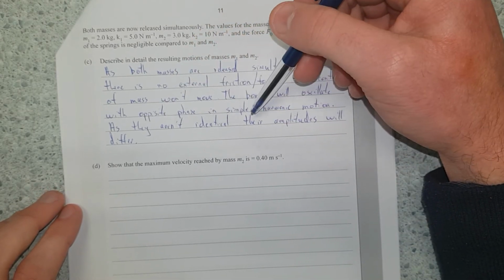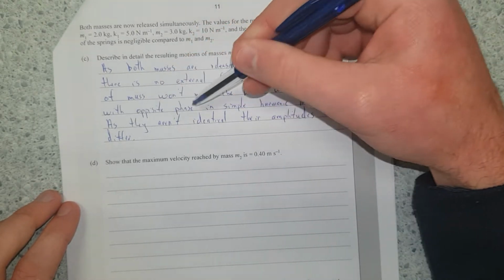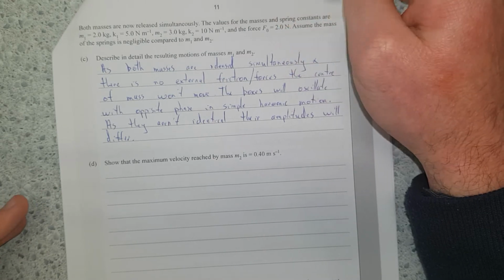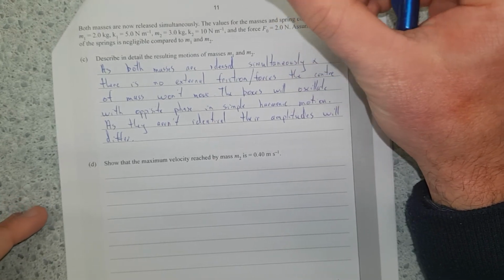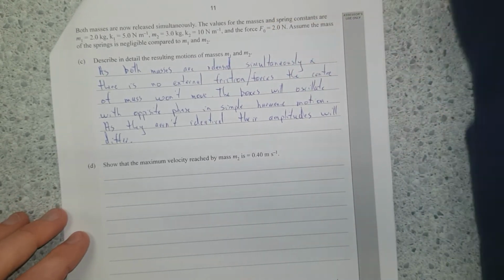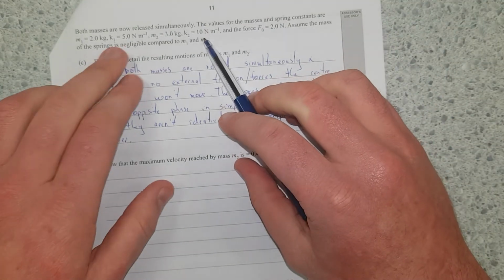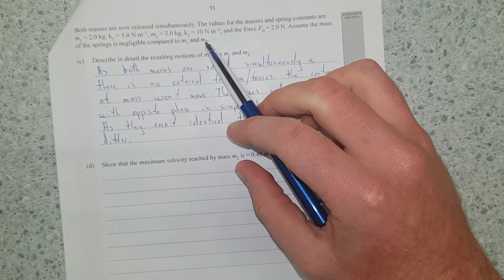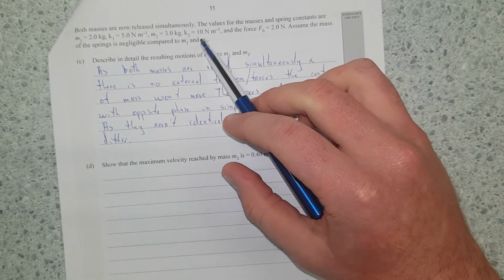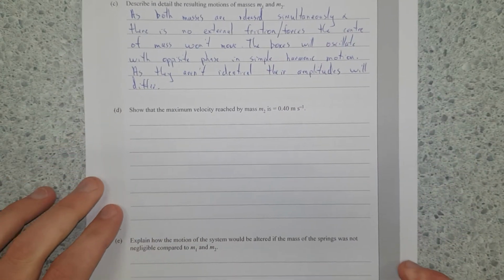And they aren't identical in the amplitudes as they aren't identical. So one box could be heavier than the other, so the amplitudes will be different. Right. And the spring constants could be different as well. The spring constants are different. So I had no idea what the amplitudes are. You could figure it out, but we're not asked to, so just don't worry about it.